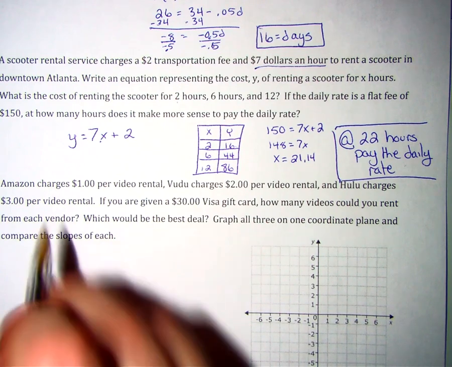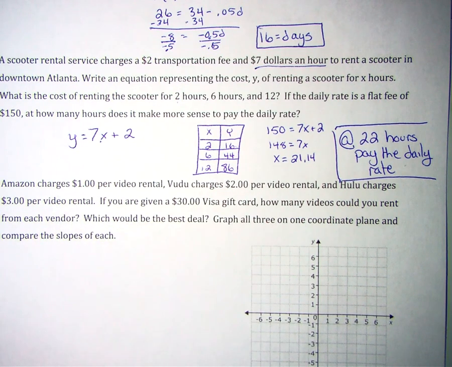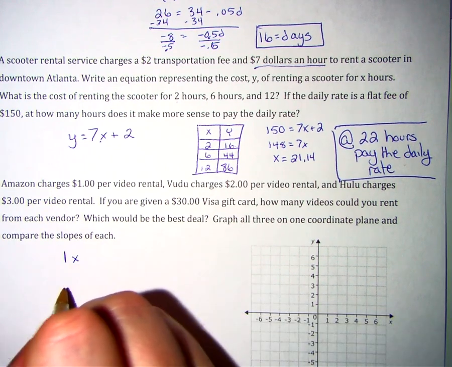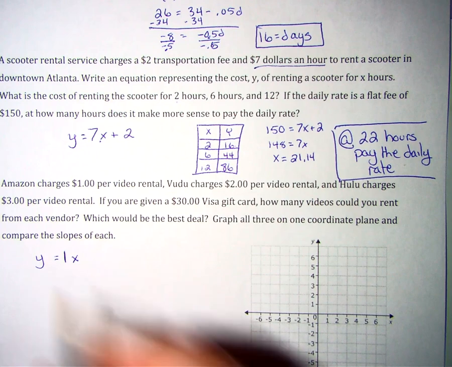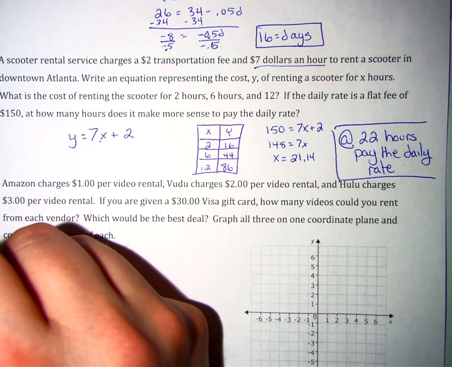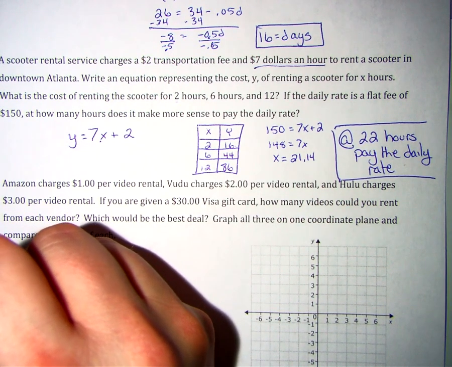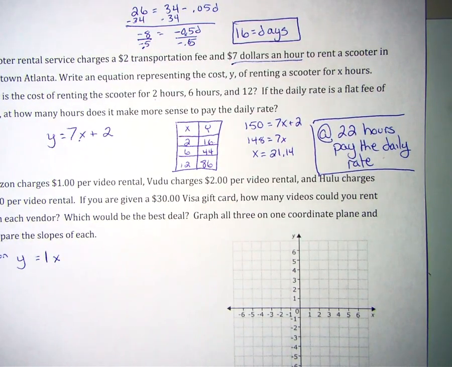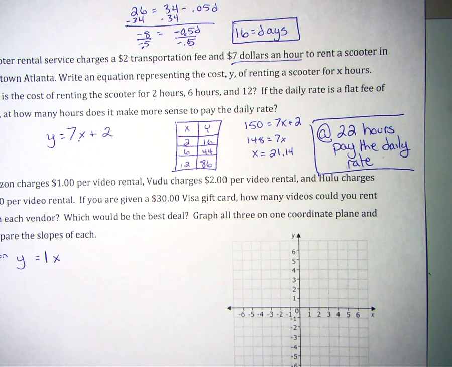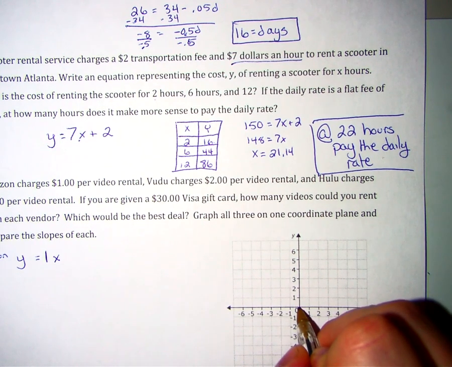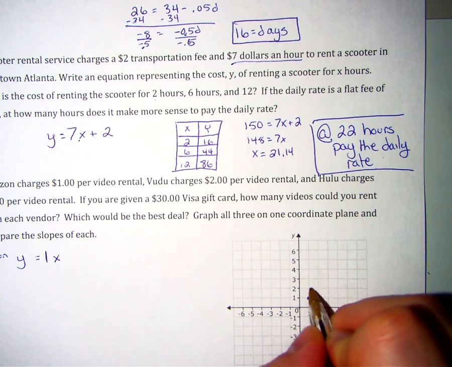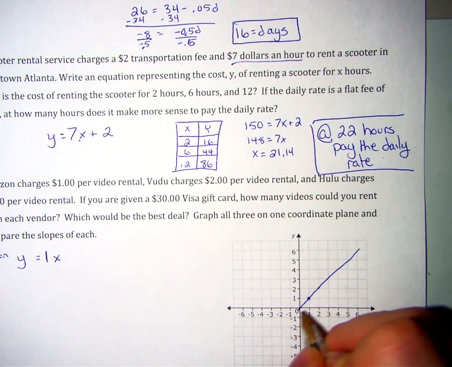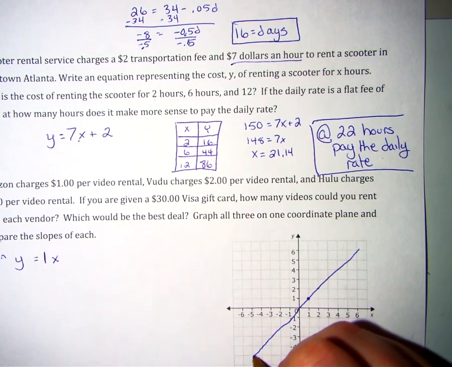So, it costs me $1 per video. $1 times x. And that's my equation. That's Amazon. Now I'm going to graph this because since we already know how to graph using our slope, this is going to be really quick and easy. y equals 1x, up 1 over 1, up 1 over 1. So I'm going to end up with a straight line that represents Amazon.